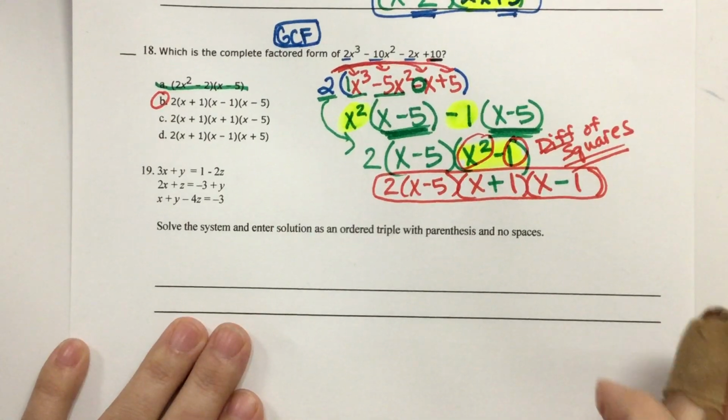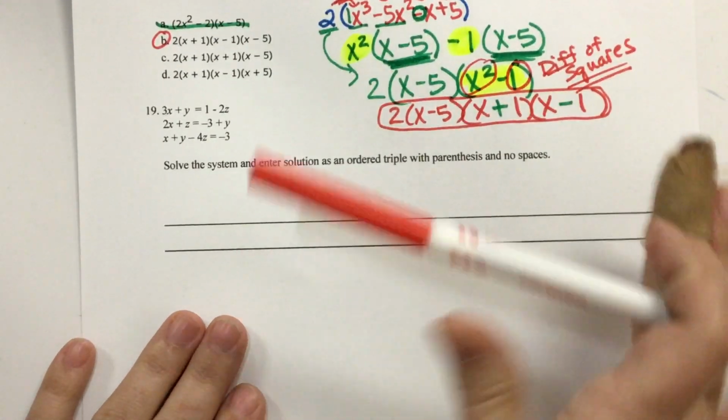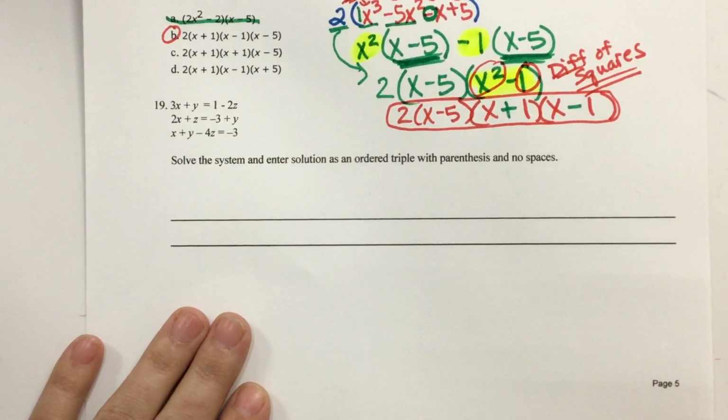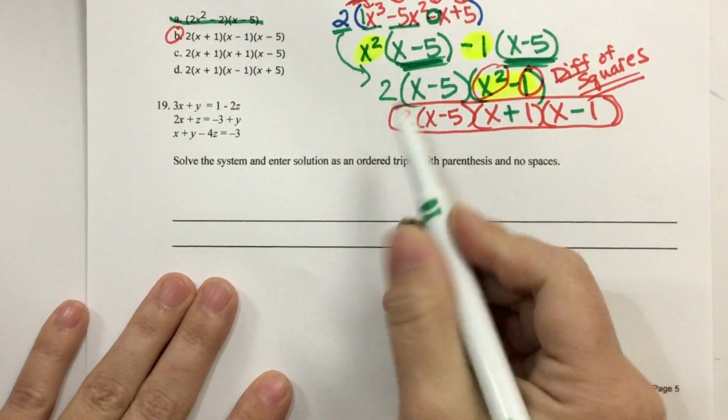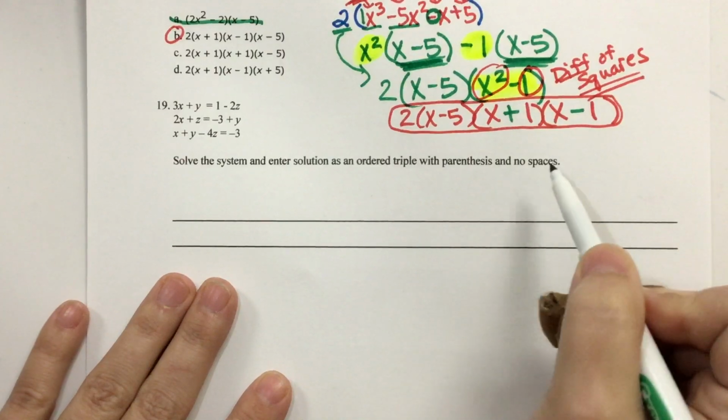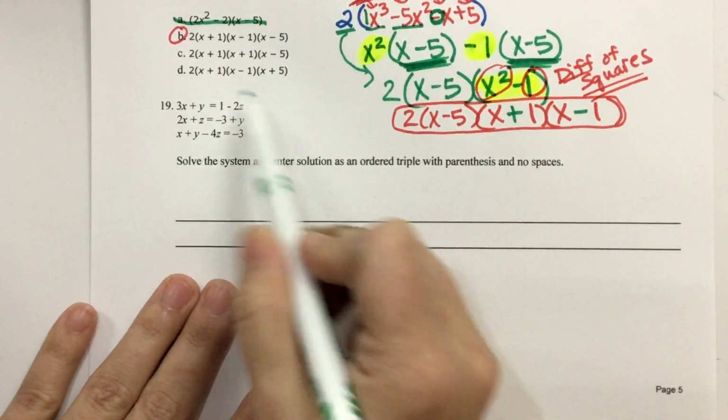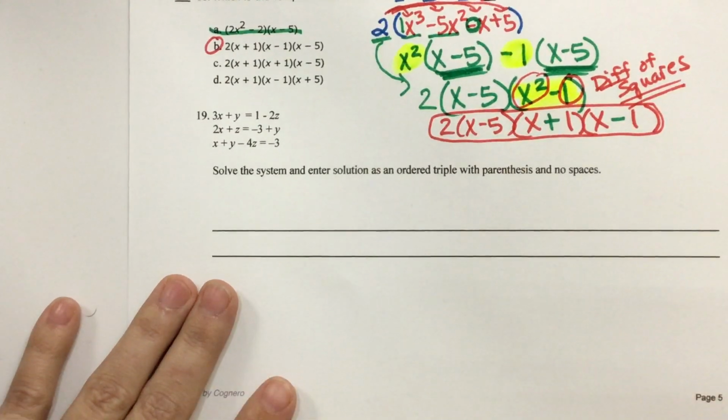Okay. And then number 19 here actually goes with Unit 3. This is not a part of factoring. So this says to solve the system and enter it as an ordered triple with parentheses and no spaces. Okay, so first it has to be ready for the matrix. Do you think it's ready?